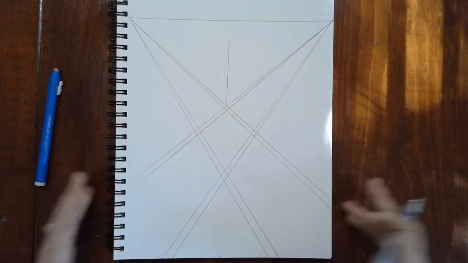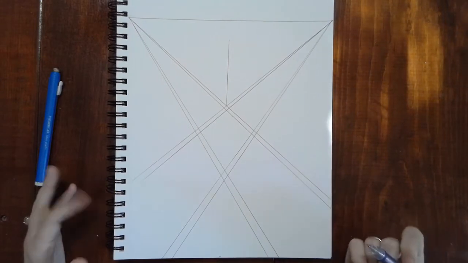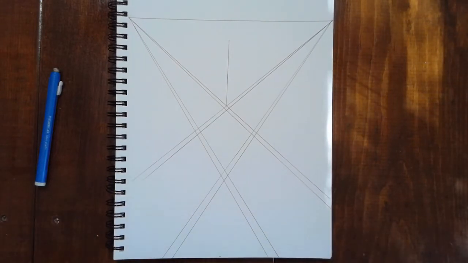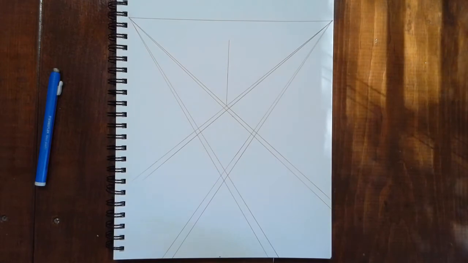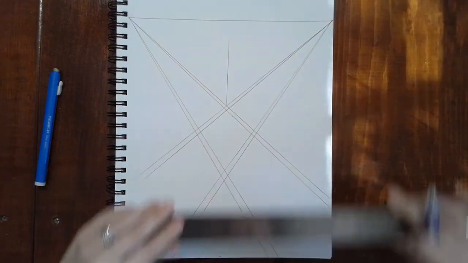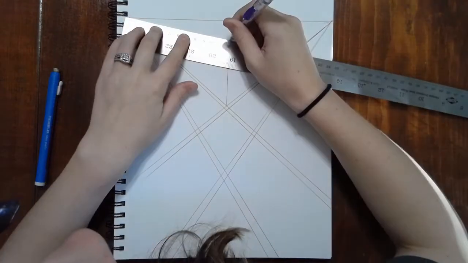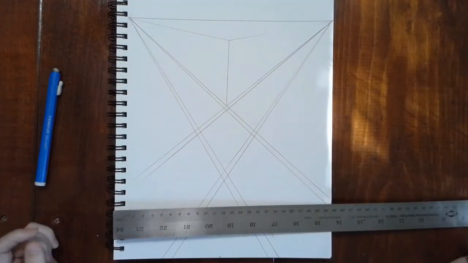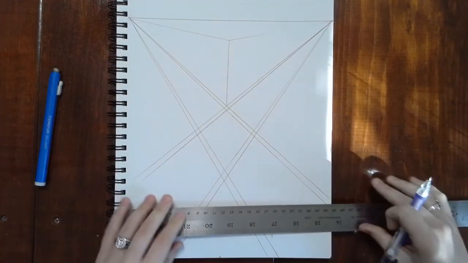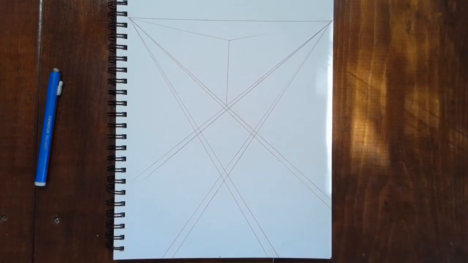All right, and just like with 2-point perspective, every time you draw a line that would be considered up and down vertical, you need to line it up to both vanishing points at top and bottom. So that's what I'm going to do next. And just like with any other linear perspective, you want to make sure you're drawing your lines kind of light because you may not be keeping the majority of that line. You may end up erasing a good bit of it.